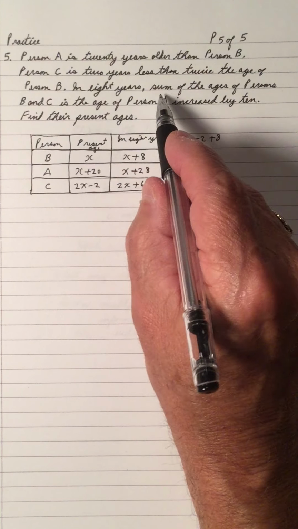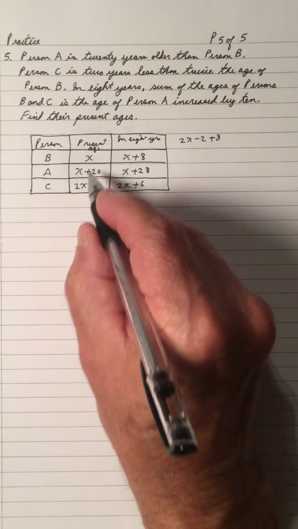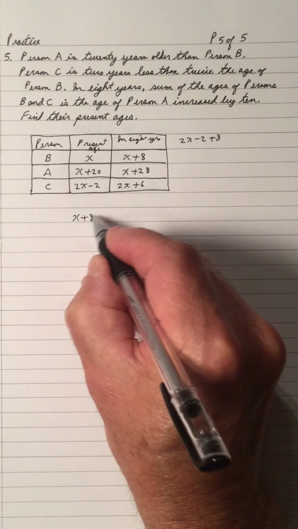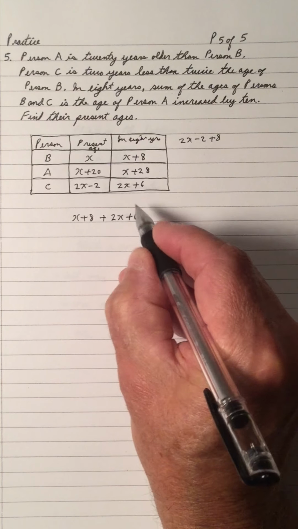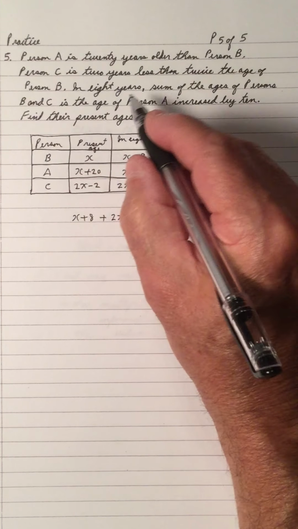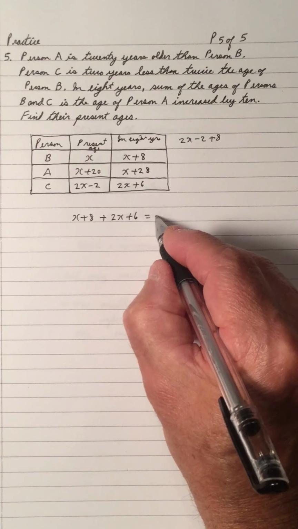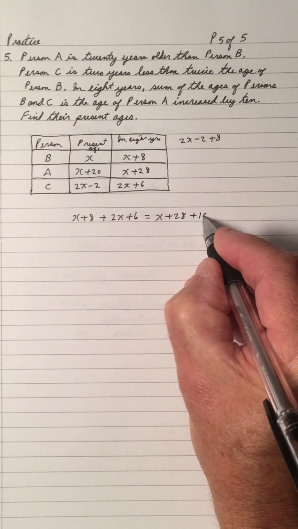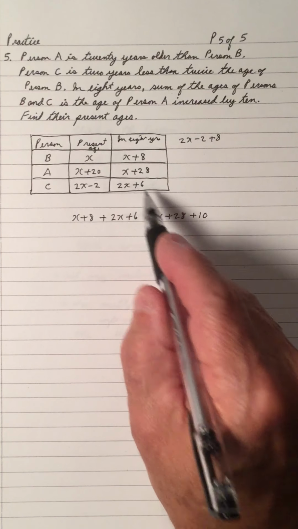So in 8 years, let's read: the sum of the ages of persons B and C. B is X plus 8. C is 2X plus 6. The sum of B and C is equal to the age of person A increased by 10. So person A is X plus 28, increased by 10. Again, these expressions are based on in 8 years.